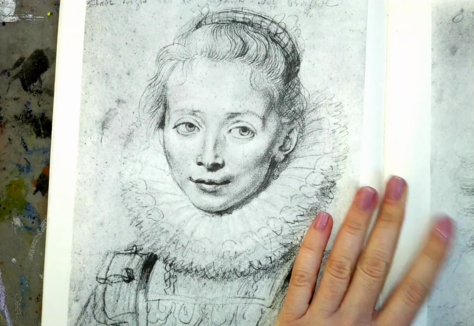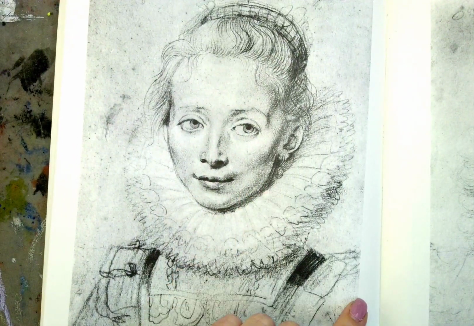Could do this one. This is good. It's not so smiley. Maybe I'll do her. We've drawn her before. All right, so let's get going. I'm going to try to work fast.